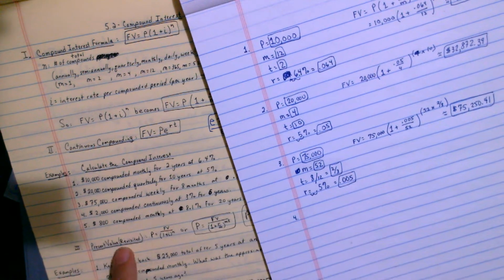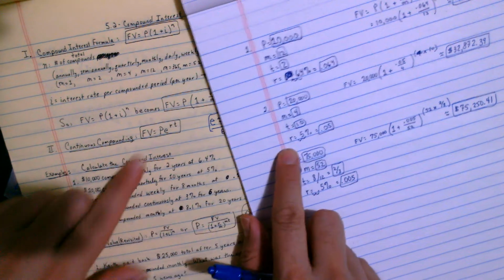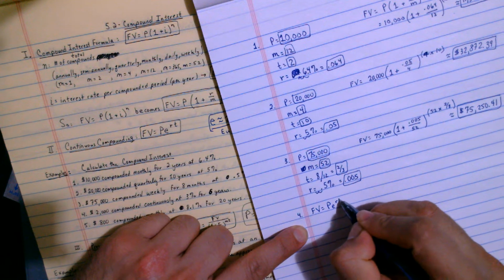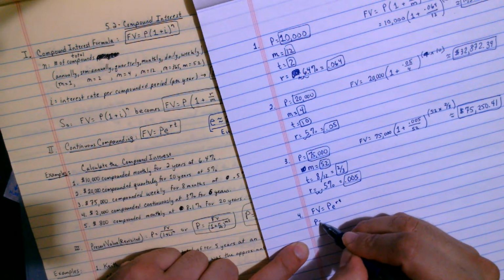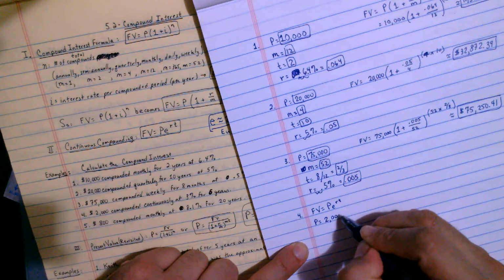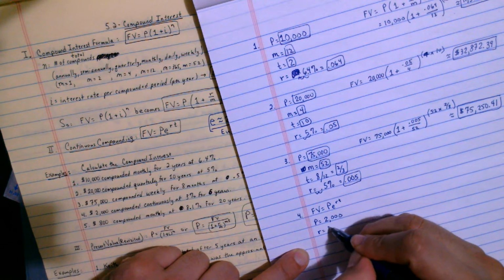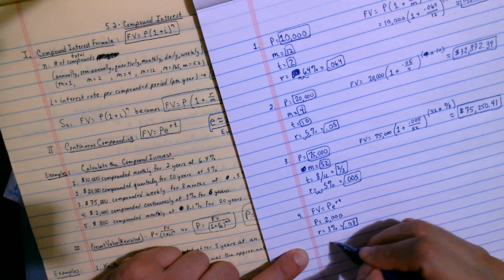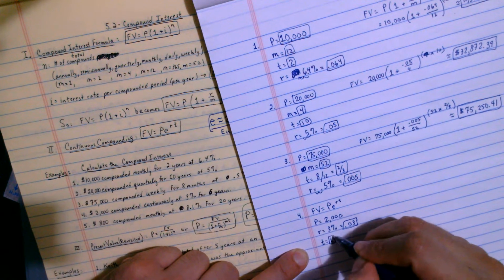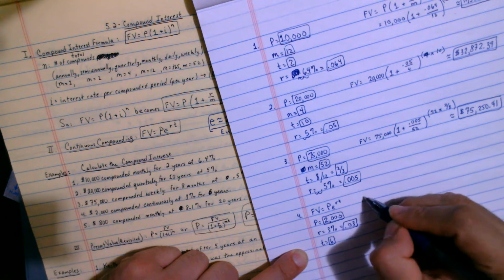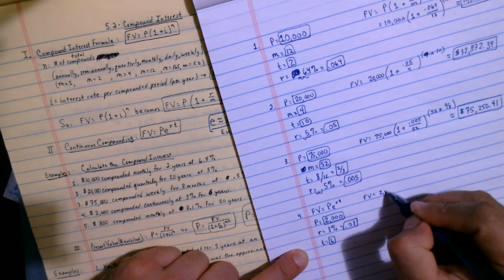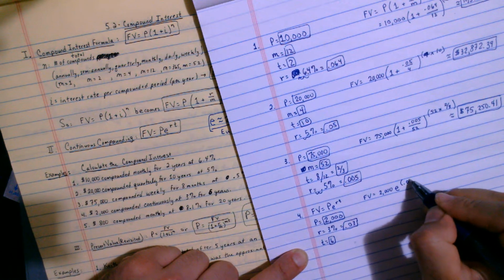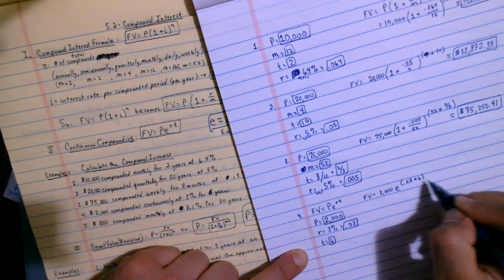And now number 4, it talks about continuous. That is your second formula. So the future value is P times e to the RT. So in this one, the principal or the present value is 2,000. The interest rate is 3%, which would be 0.03, and your time would be 6 years. So the future value would be 2,000 times e raised to the parentheses r times t. So 0.03 times 6, and then we'll close.